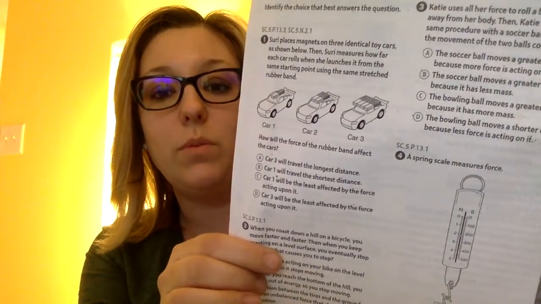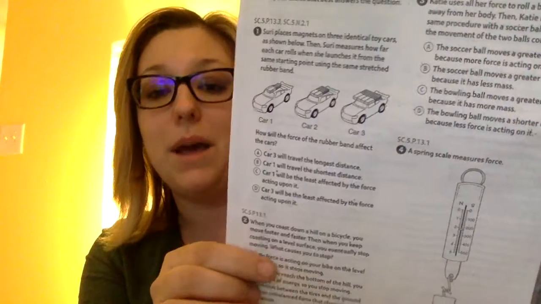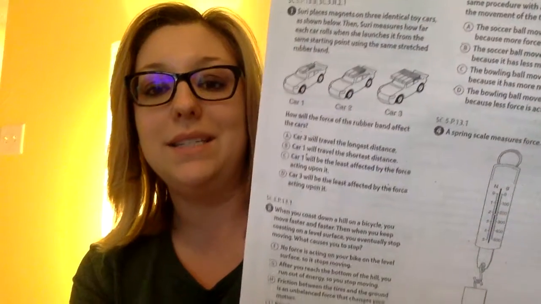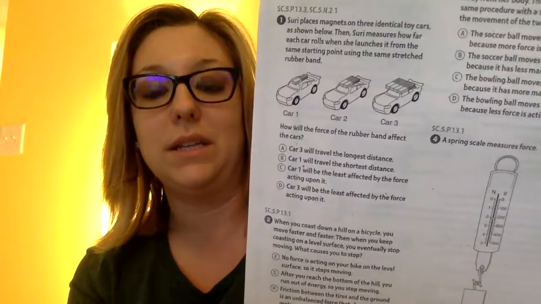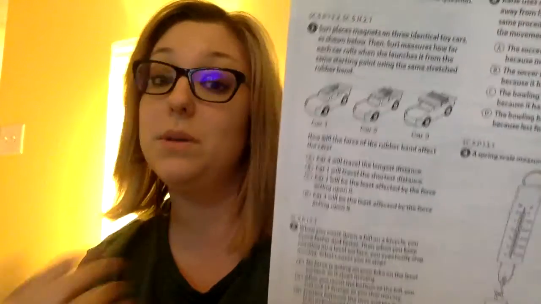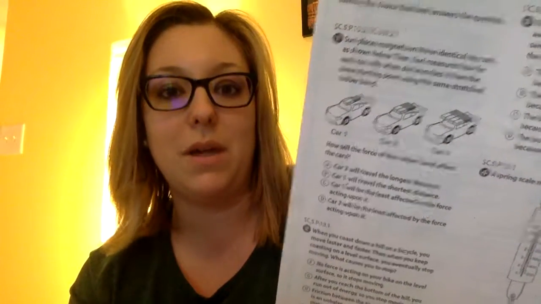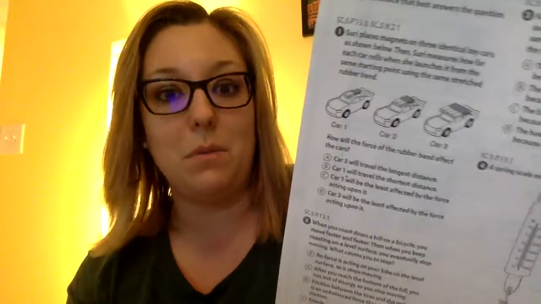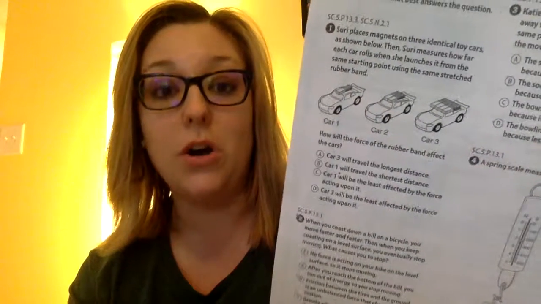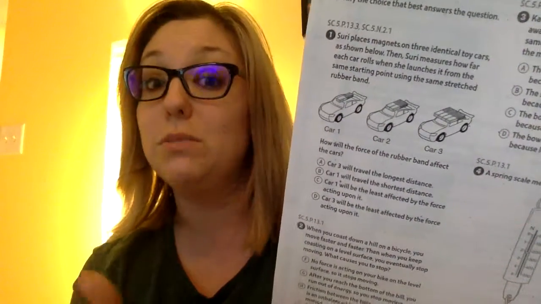C says car 1 will be the least affected by the force acting upon it, and D says car 3 will be the least affected. So now I have to decide between car 1 and 3, which one's going to be the least affected by the force I'm applying to it. So when I flick that rubber band, which car is going to show the least change in motion?